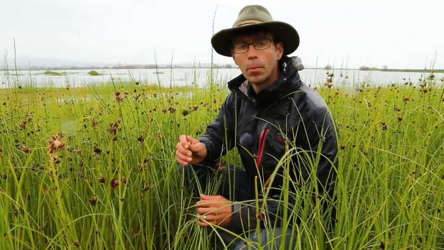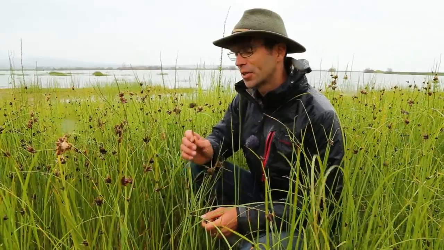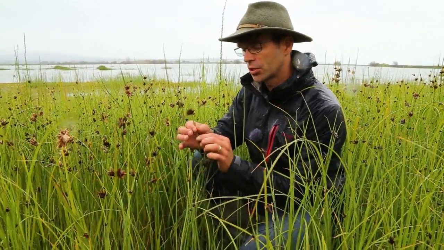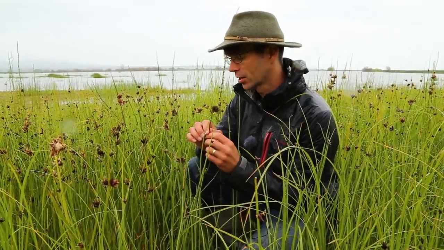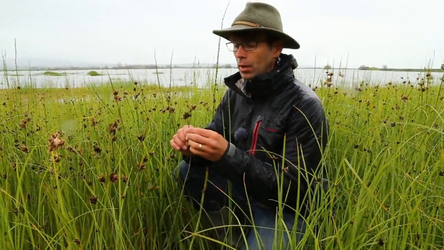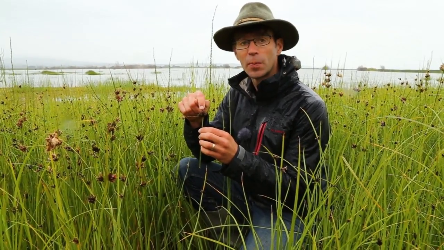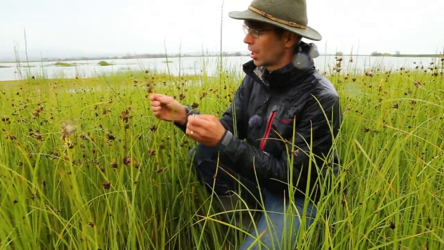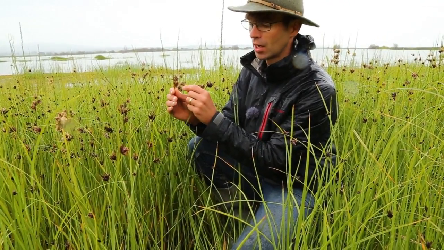Here we have Bolboschoenus maritimus. Now this is a type of bulrush, and it has a triangular stem and leaves and bracts. So I think a really good feature to clue in on right away is that there are a whole bunch of spikes all clumped together. Most of them don't have stalks on them, but every now and then you'll see one maybe that does have a stalk.